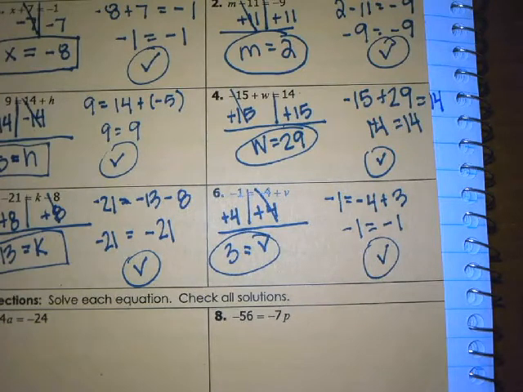Is that making a little bit more sense, guys? Yeah. Okay, let's get out our dry erase marker and let's do some problems on our tables.